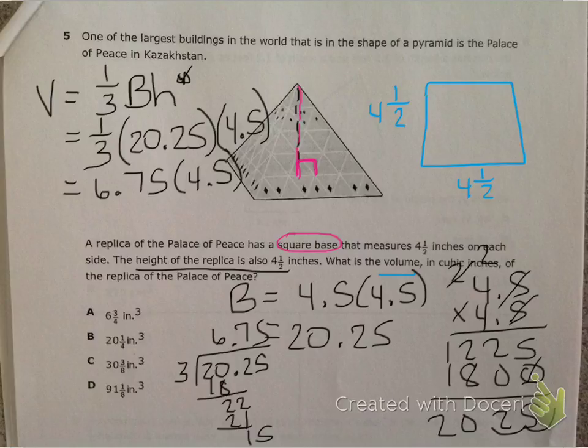Okay, so really at this point, I know I've got a little more than 6 times a little more than 4. Well, 6 times 4 is 24. So I know I'm talking about something that's a little bit bigger than 24. So it has to be this one. Has to be 30 3/8, because B would be too small, because just 6 times 4 is 24. So I know it's a little bit bigger than 24. 6 3/4 is too small. And there's no way that 6 point something times 4 point something gives me something as big as 91. So that can't be it either. So it has to be C.